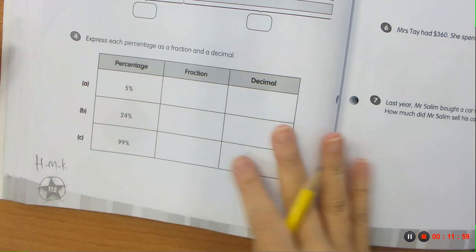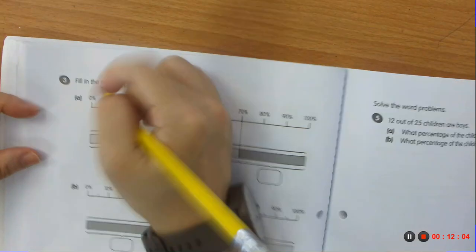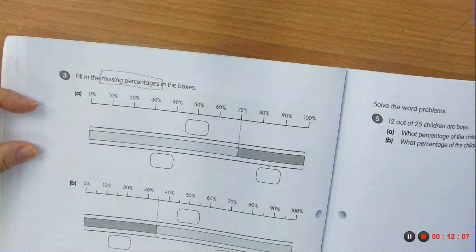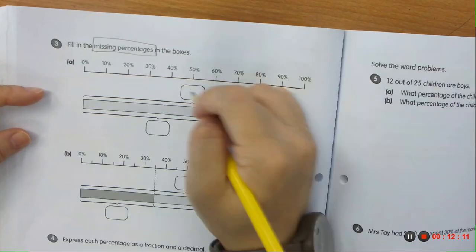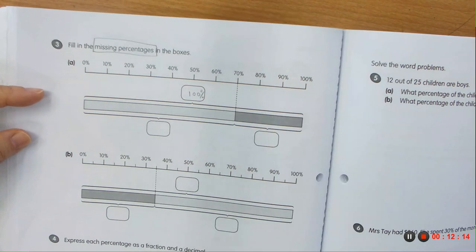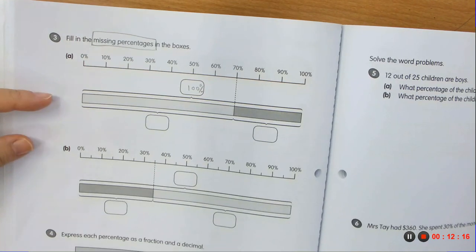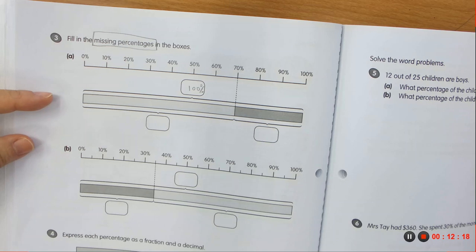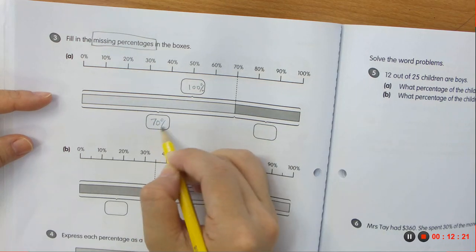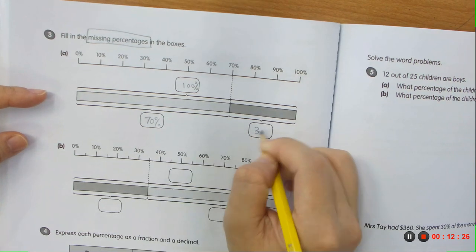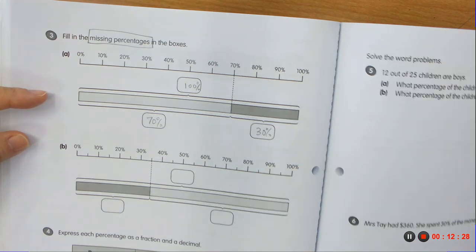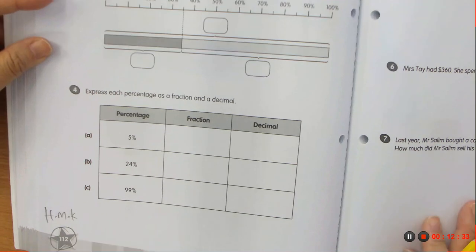Okay, so the first one says parts of the whole. I think that is pretty manageable. This is level 1 at P5. You have a whole bar of 0 to 100%. That's 100%, that's the whole. Don't forget to write the percent symbol. Missing percent symbol is minus half mark. So I have 70% as a part. So what's the other part? 30%. Don't forget to write the percentage symbol, okay? The last one is conversion. I think you should be able to recall this.